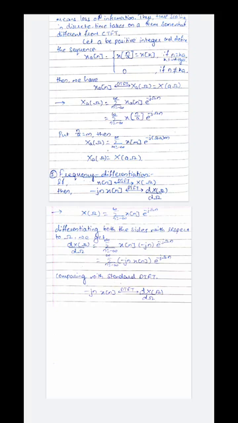So if you combine x of n and minus j into n, or if you look at it together, then the summation is the standard discrete time Fourier transform of the sequence x of n times minus j into n. So minus j into n x of n's discrete time Fourier transform will be the first derivative of the spectrum.